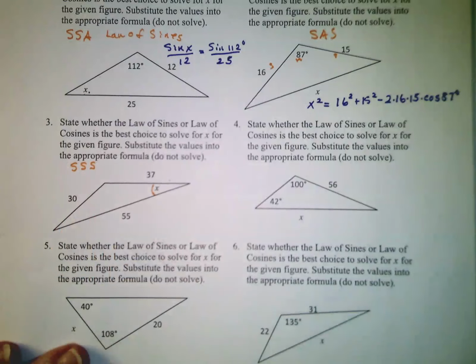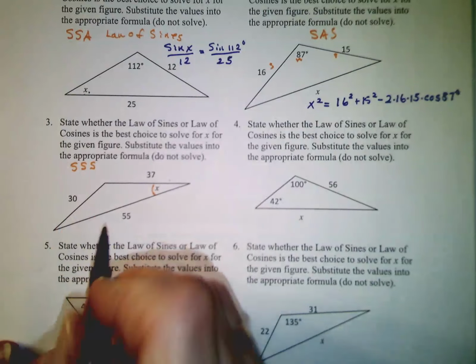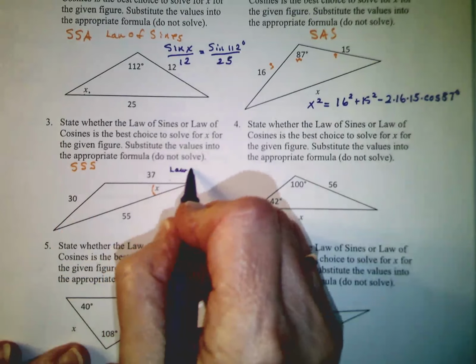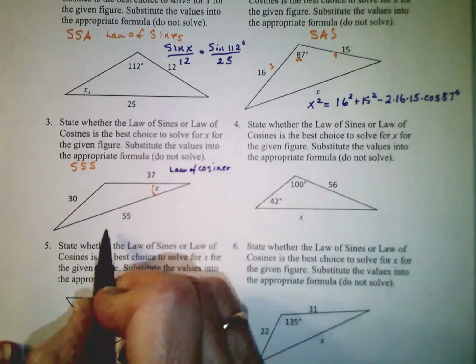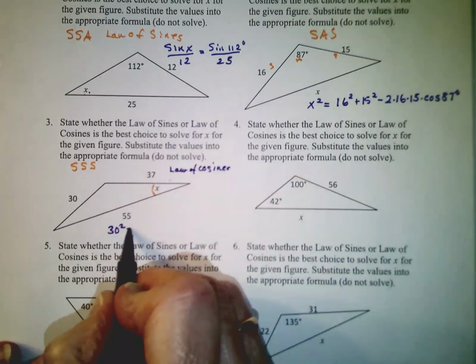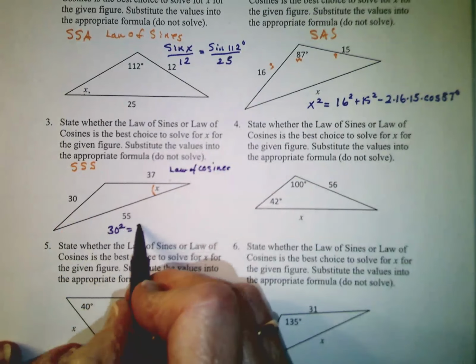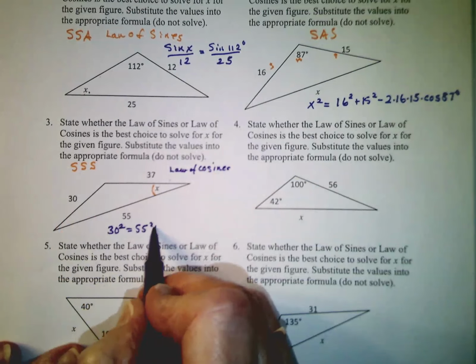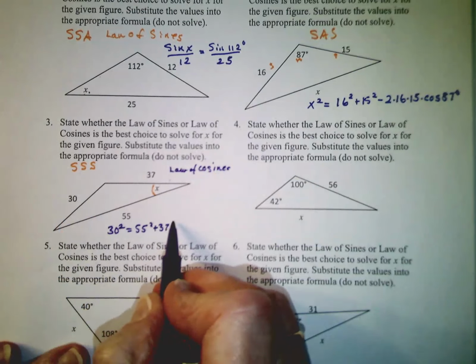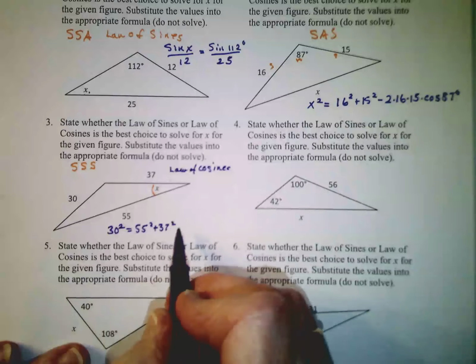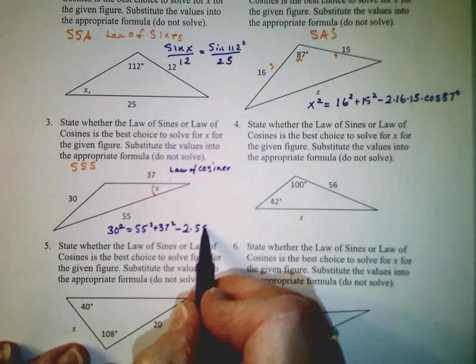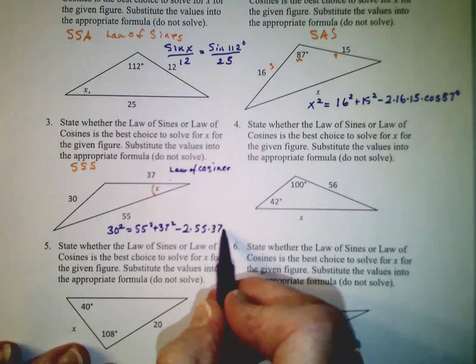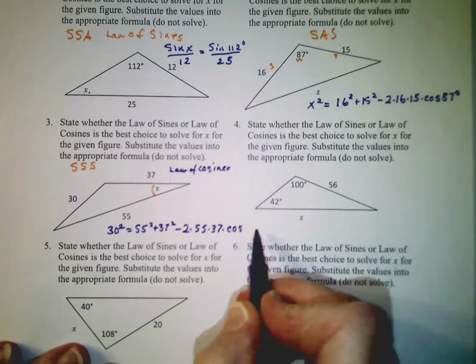So this can start off using the law of cosines as 30 squared is going to have to equal the sum of the squares of the other two sides, minus 2 times those other sides times the cosine of angle x.